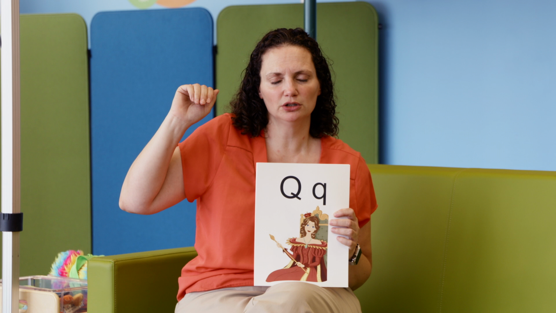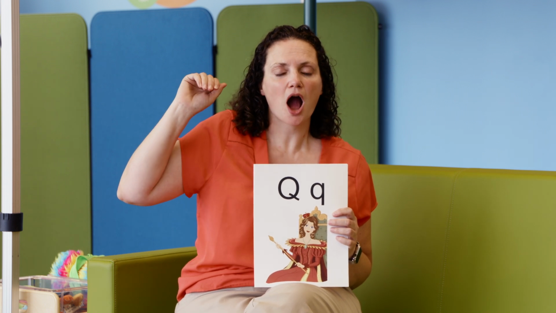The next sound is Qu. This is both a K and a W sound. So you back your tongue up to the velum back there, and then you round your lips for that W. Qu.